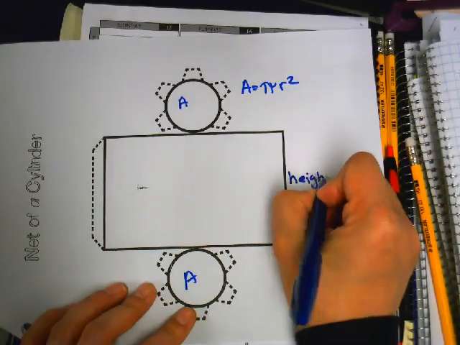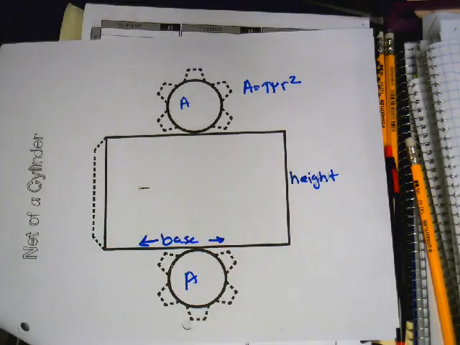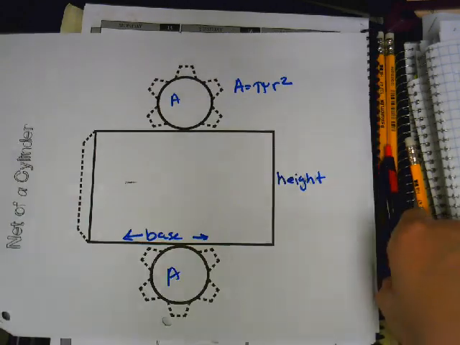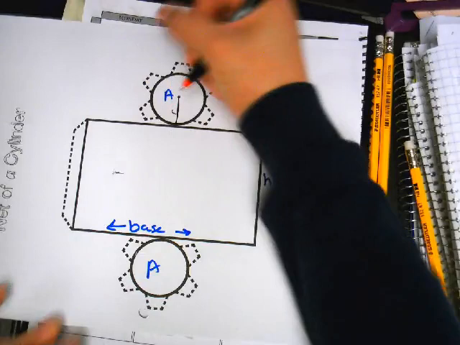Base times height, right? This is your base. But I don't give you the base. Does anybody know when I wrap up my rectangle, what is my base really? What's another word? In this example, what would we call the base? Well, radius would be this part. That would be the radius.